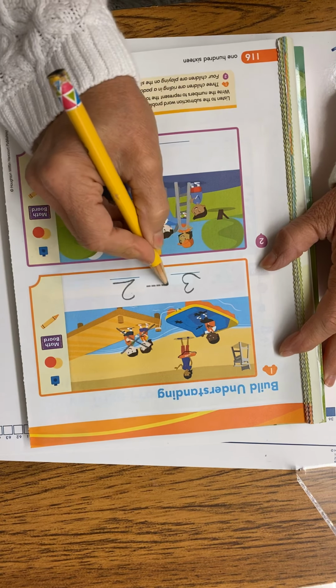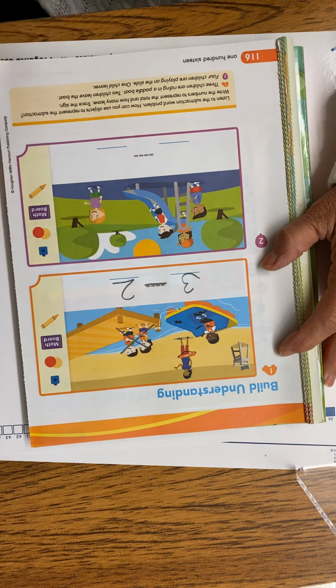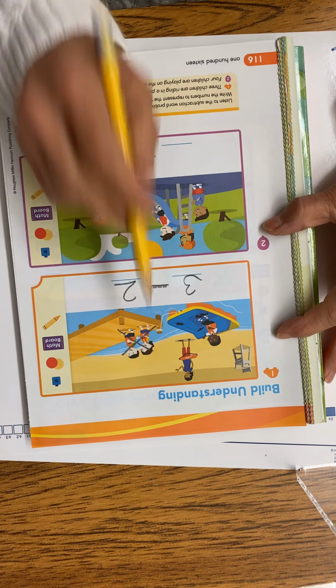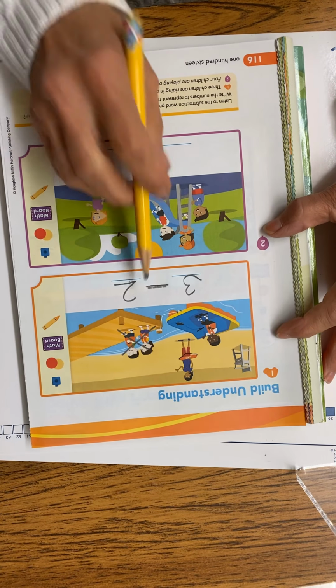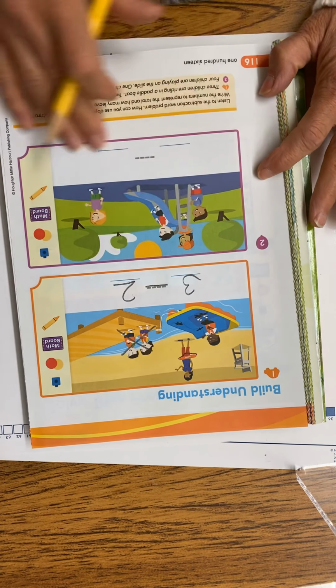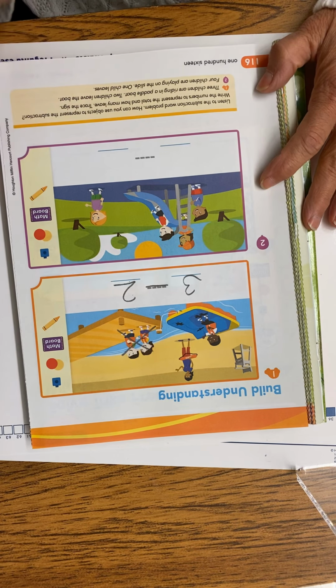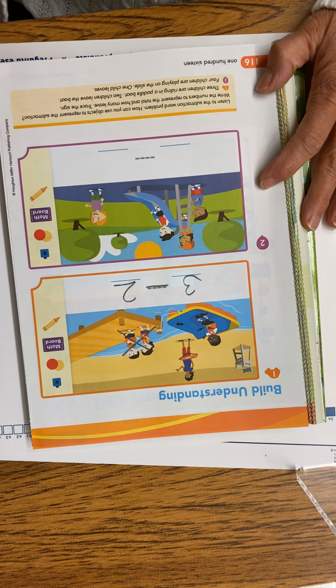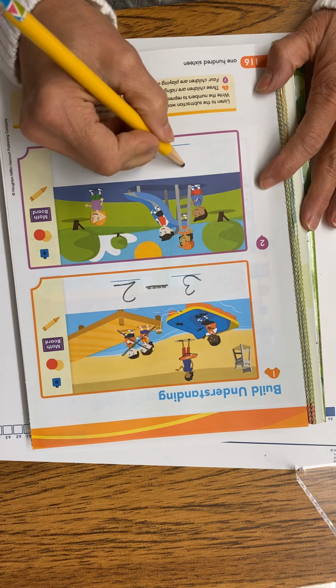3 children, take away 2, and there's a nice subtraction equation. Good. So you see how I made an X on 2 of them? But we had to remember to write the 2. So now let's listen to the story down here. There are 4 children playing on the slide. Let's count them. 1, 2, 3, 4. Good. So let's write 4.